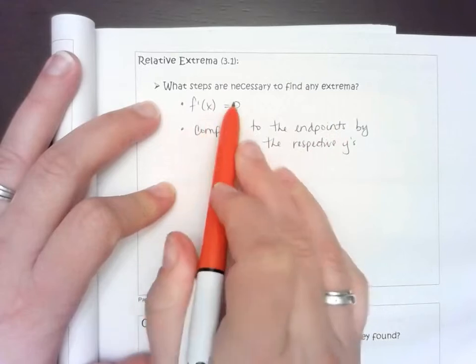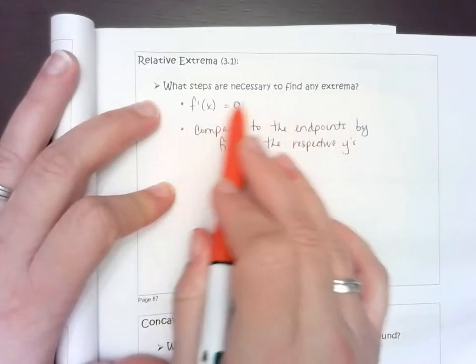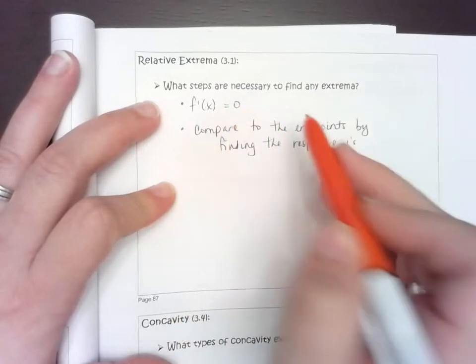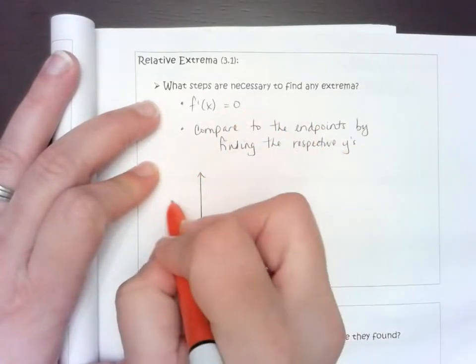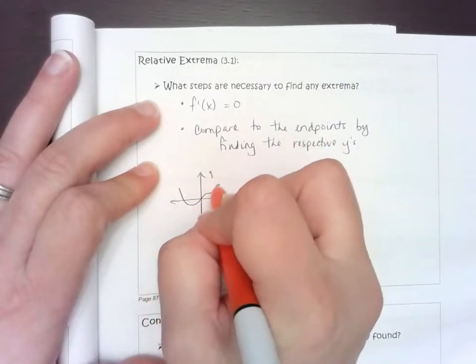So when you take the derivative and you set it to 0, you're going to get a bunch of critical numbers, or maybe just one critical number, or maybe no critical numbers. But those critical numbers are x values that exist at turning points, whatever the terminology, it doesn't matter.